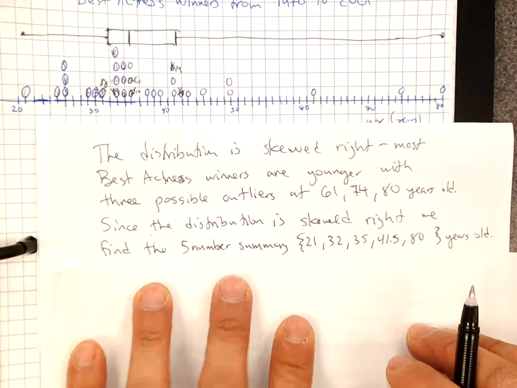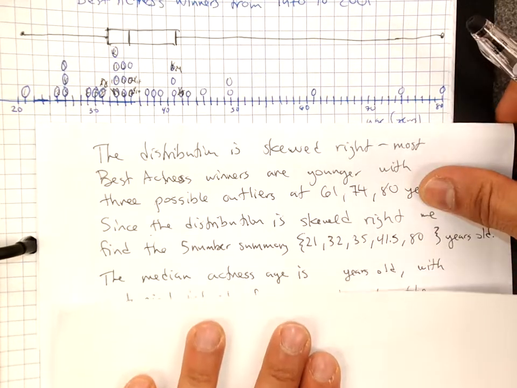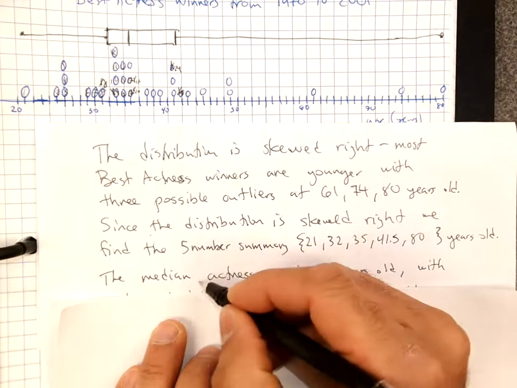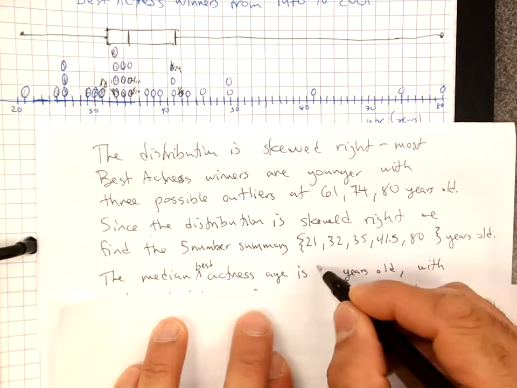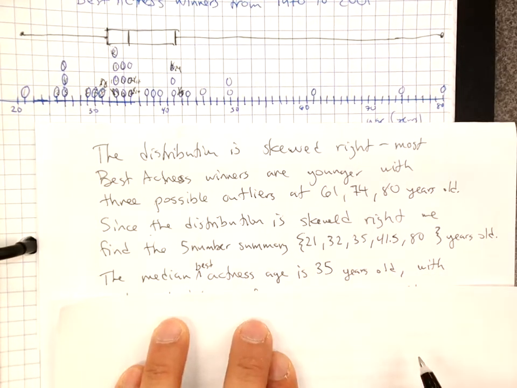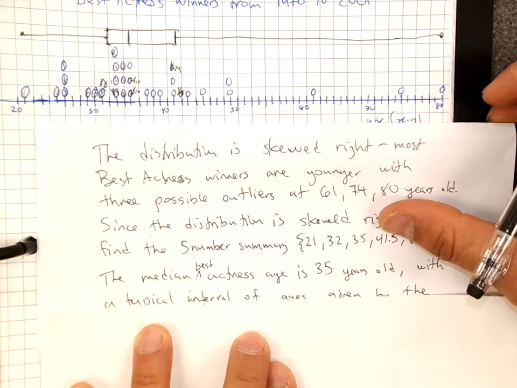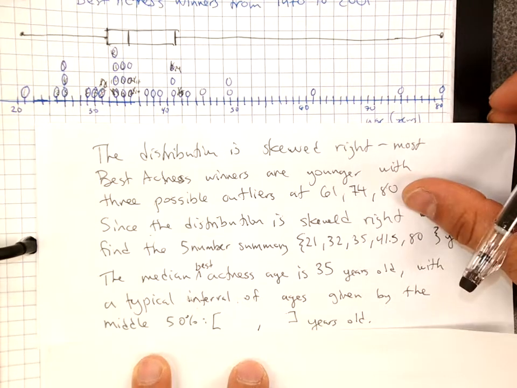Okay, the center of the distribution is the median. That's Q2, which is 35 years old. The median best actress age is Q2, which is 35 years old, with a typical interval of ages given by the middle 50%.